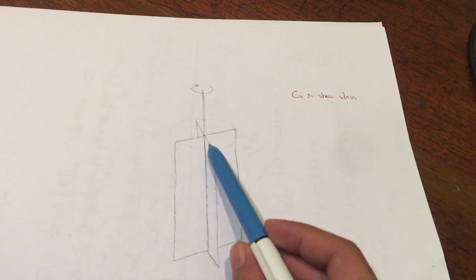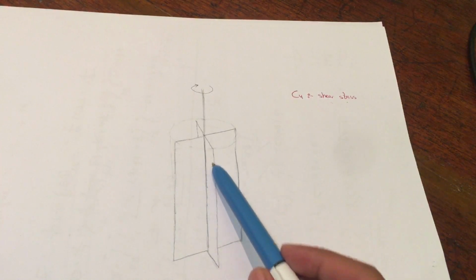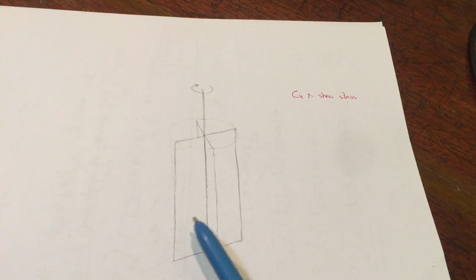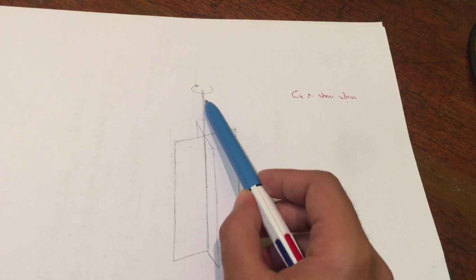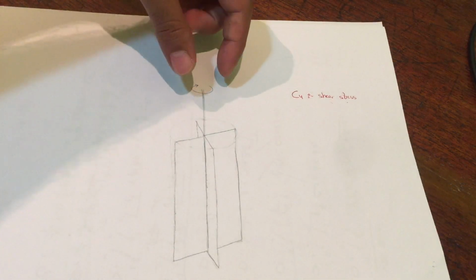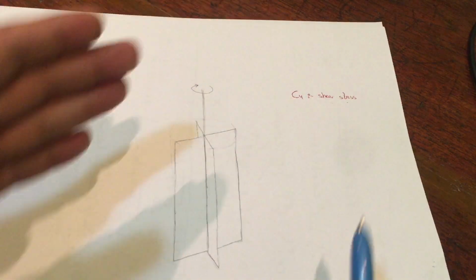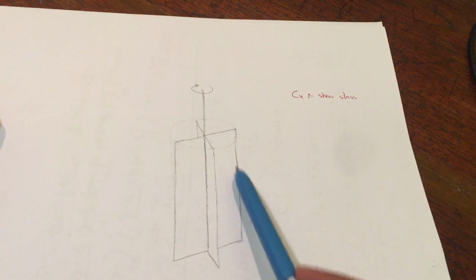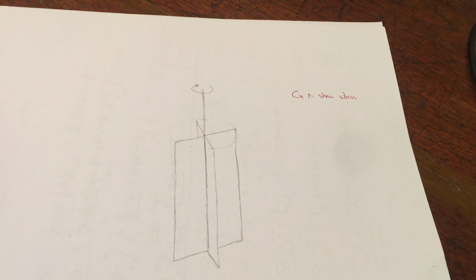These are the blades. This is the first blade, the second blade, and this is the rotary axis in the middle of it. This rotary axis is going to rotate to move those blades to form a cylindrical shape in the soil.